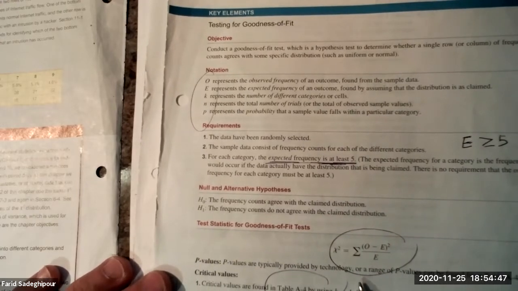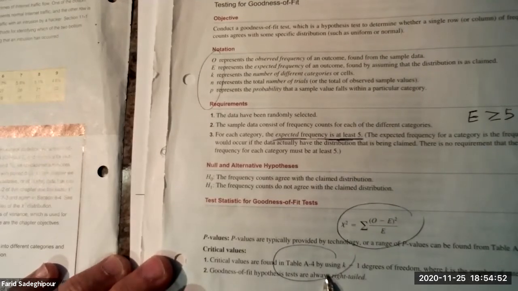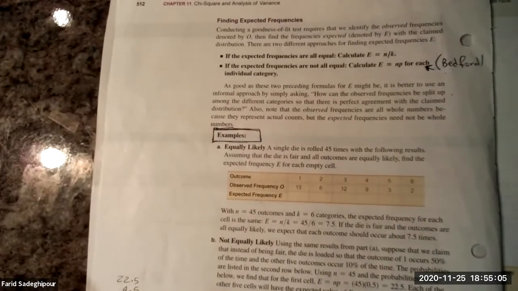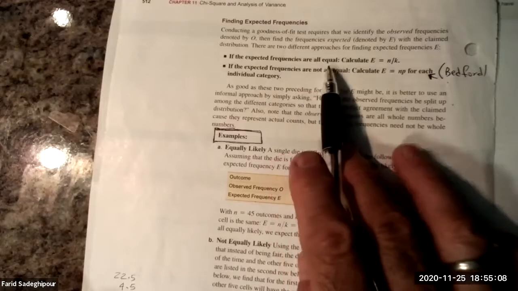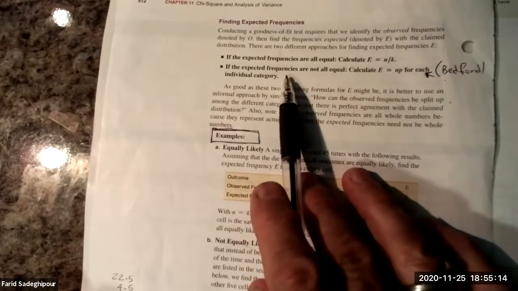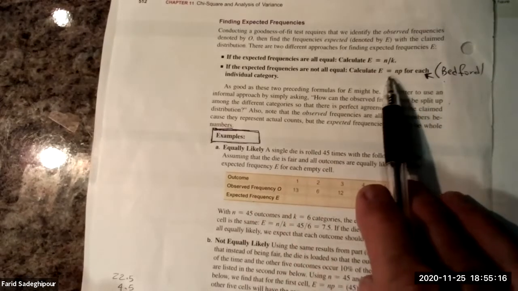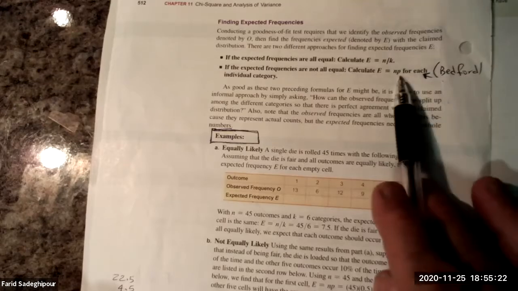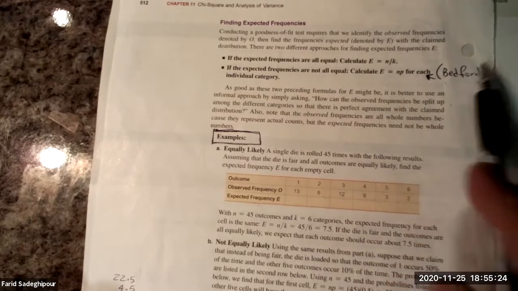This is the formula we use for the test statistic, and we are using table A4. For table A4, you use K minus 1, the number of categories minus 1. Here are 2 examples. If the expected frequencies are all equal, in the calculation we use N divided by K. If the expected frequencies are not all equal, then we use N times P, which in the next example, you see for Benford's law.